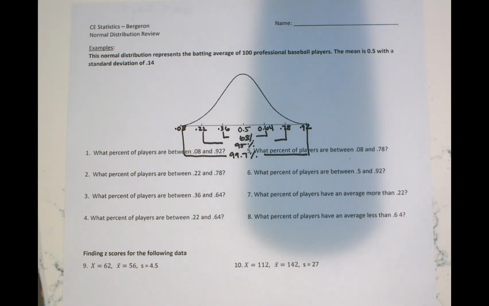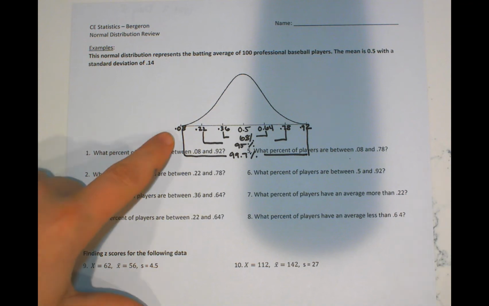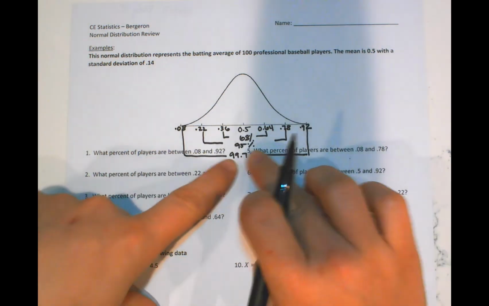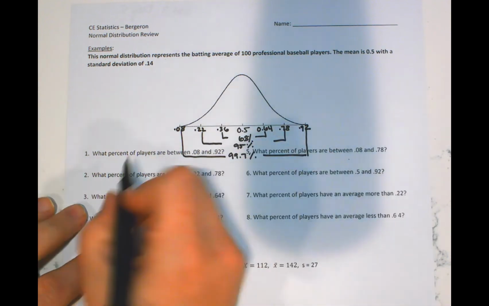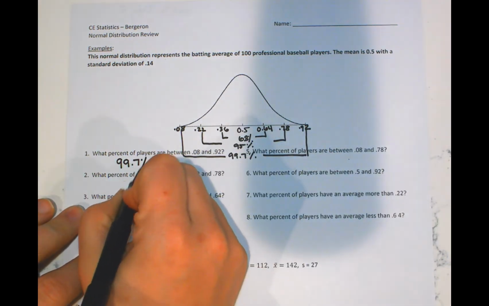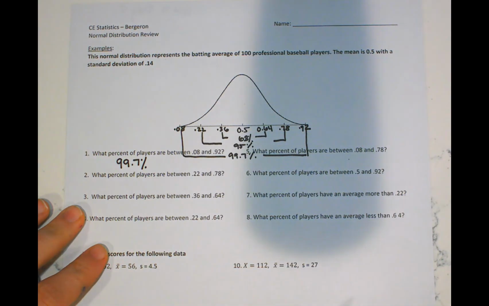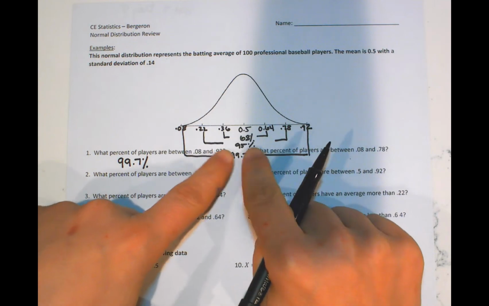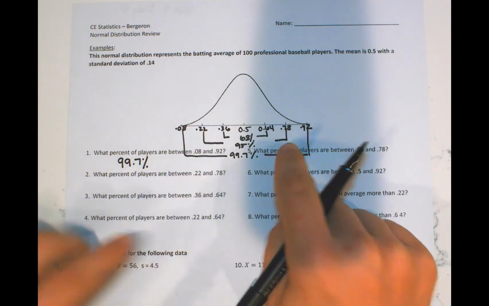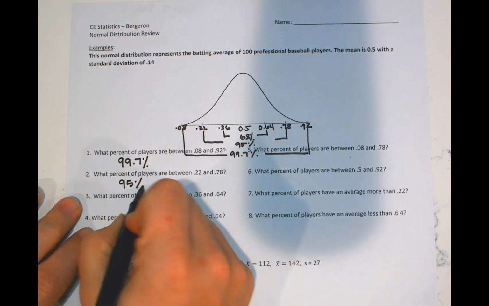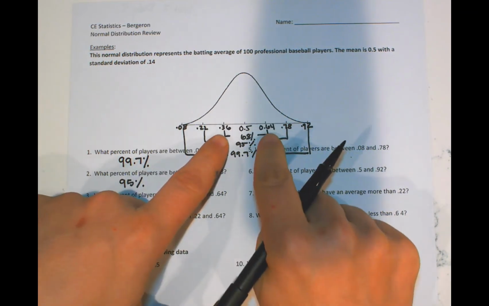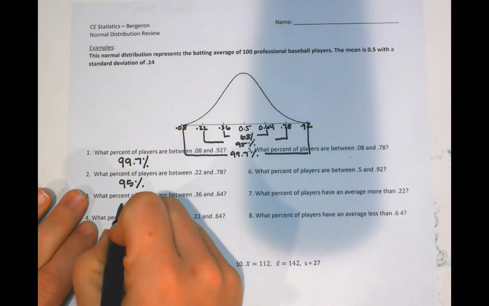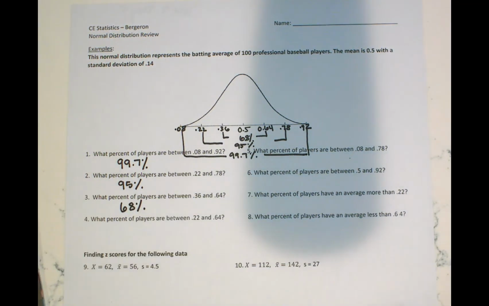So what percentage of baseball players are between 0.08 and 0.92? So on both sides, we're 3 standard deviations away. So our empirical rule is that this is 99.7. What percent of players are between 0.22 and 0.78? So again, we're 2 standard deviations away. So then my empirical rule is 95%. And then 0.36 and 0.64 are 1 standard deviation away. So the empirical rule says 68%. So those ones are easy because we're the same number of standard deviations away on both sides.